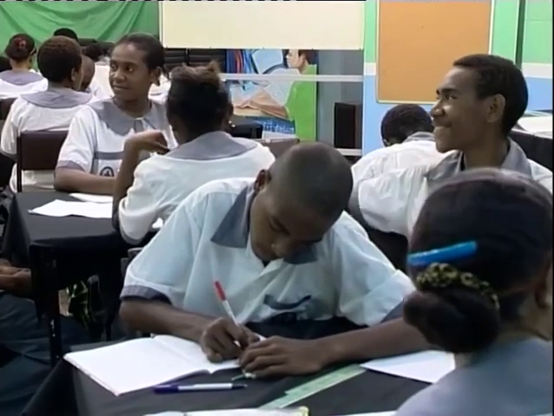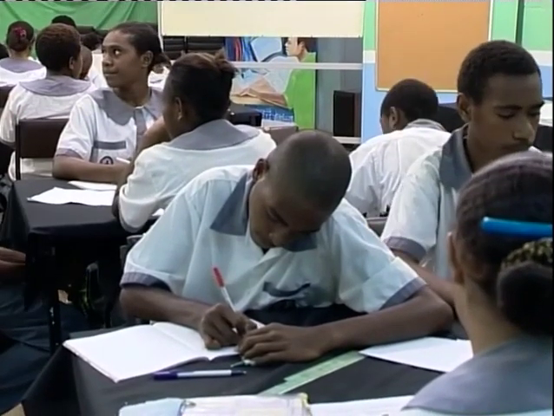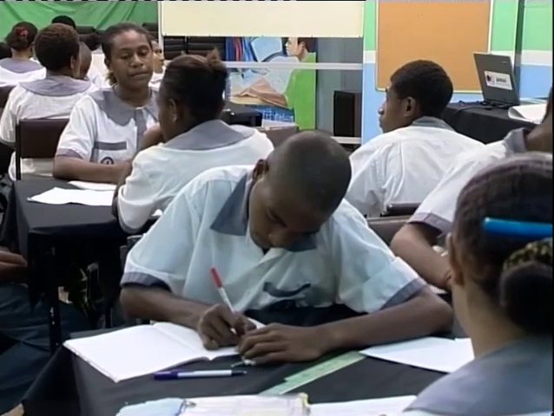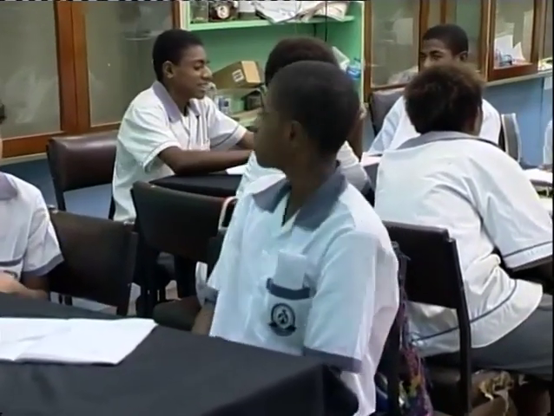Now you were asked to do as homework in your groups to organize your information in a table. Show of hands if you have done that. Let's see if you have done it. Put your hands up if you have put your information on a table.